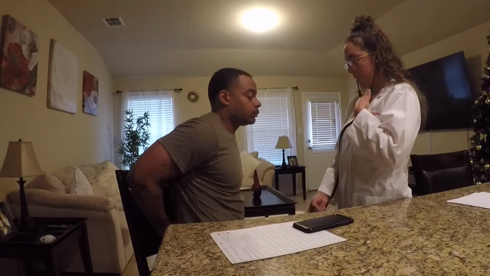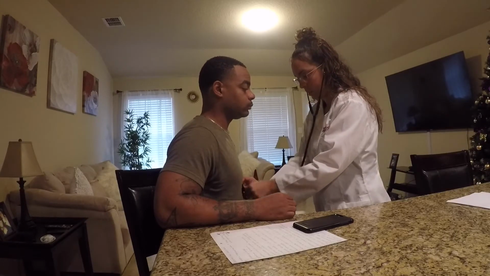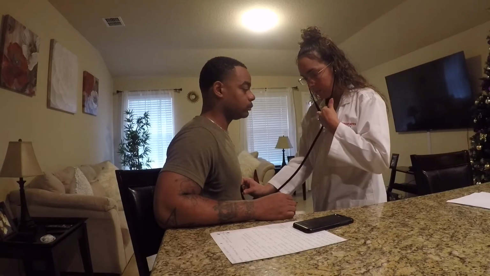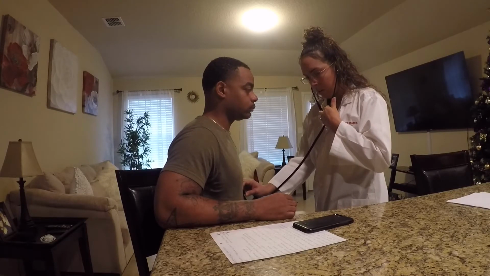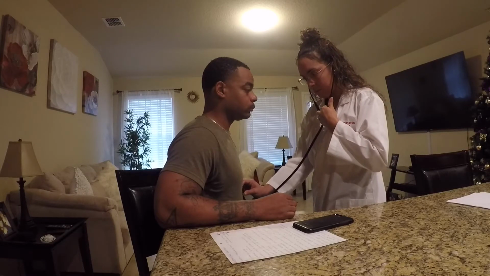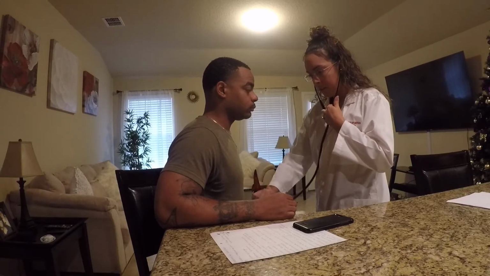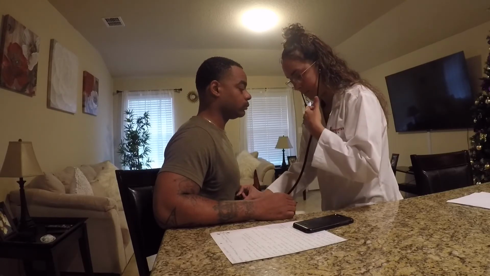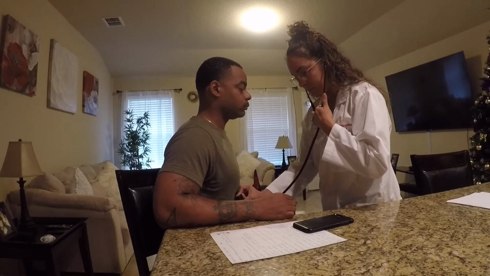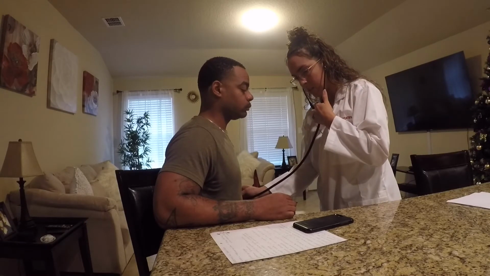Next, I'm going to be auscultating the abdominal aorta, which we want to make sure that there's no bruit. Okay. Next, we're going to be assessing the renal arteries. Again, making sure that there are no bruits.